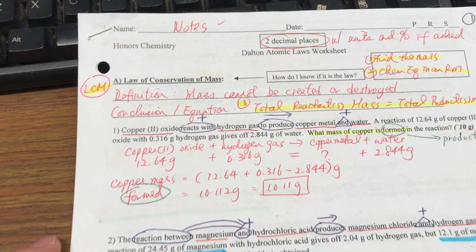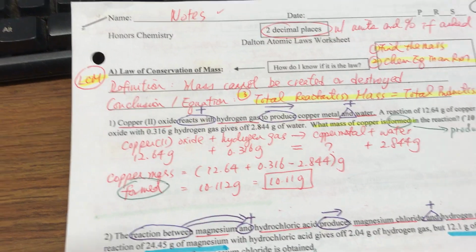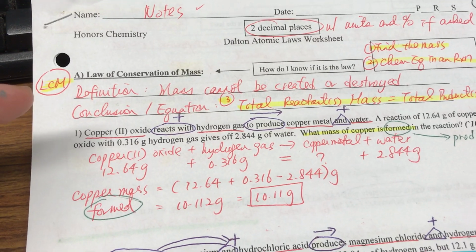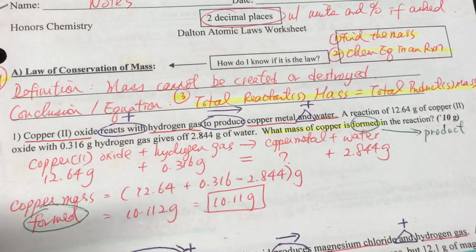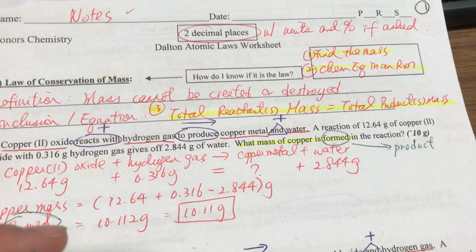So I'm now recording the Dalton atomic law worksheet, page 1, okay? Page 1 is talking about the law of conservation of mass, LCM. Basically, the definition is that mass cannot be created or destroyed. So total reactant mass will equal total product mass.